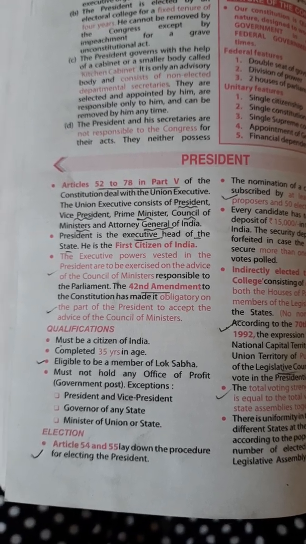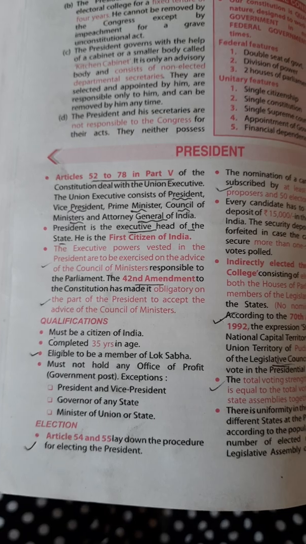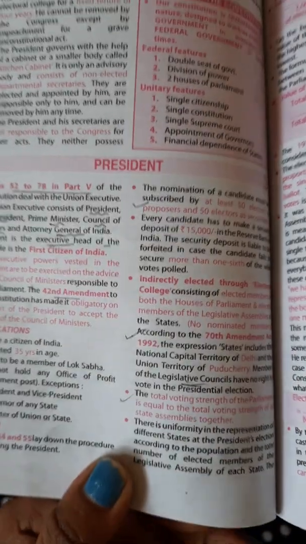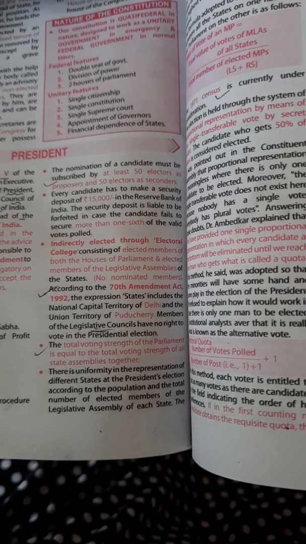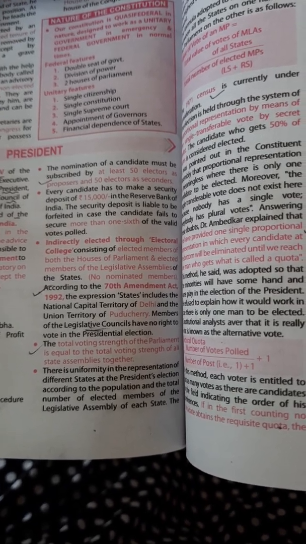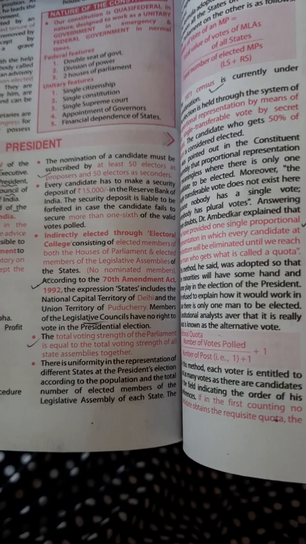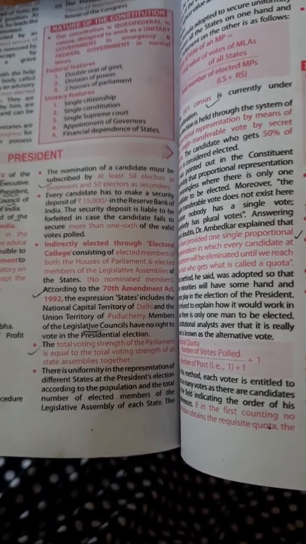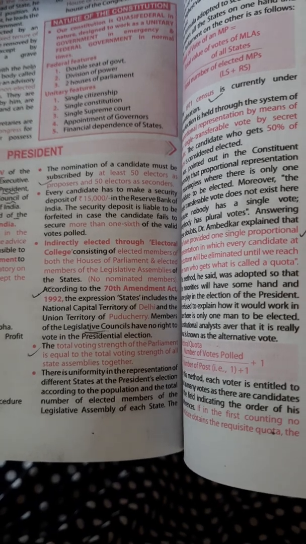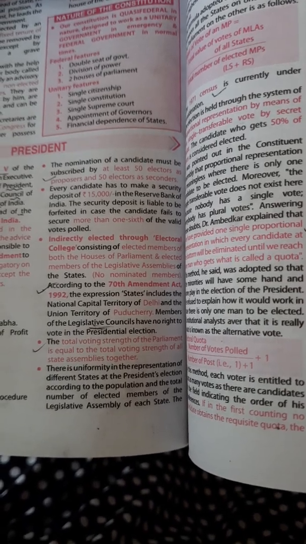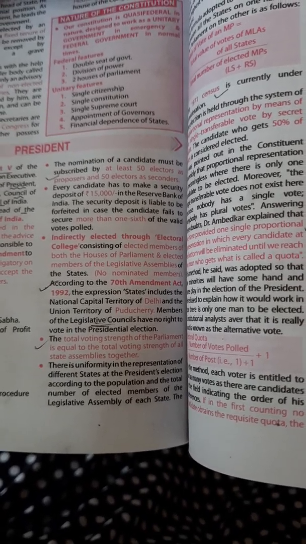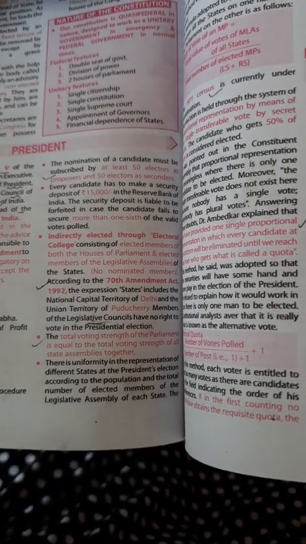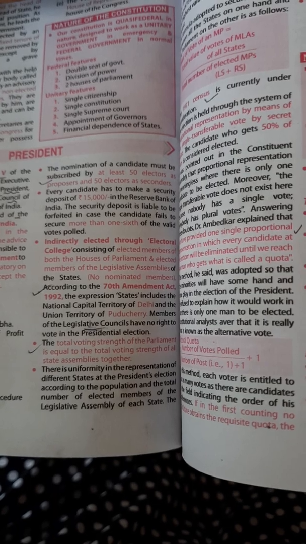And how does the election happen for President? Articles 54 and 55 lay down the procedure for electing the President. The nomination of a candidate must be subscribed by at least 50 electors as proposers and 50 electors as seconders. Every candidate has to make a security deposit of Rs 15,000 in the Reserve Bank of India. The security deposit is liable to be forfeited in case the candidate fails to secure more than 1/6 of the valid votes polled.